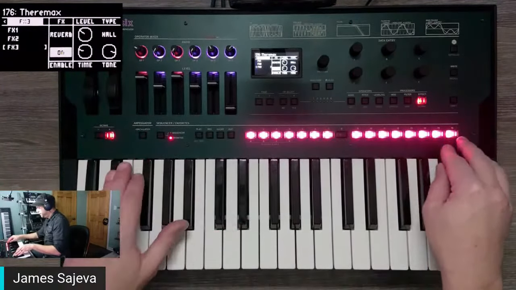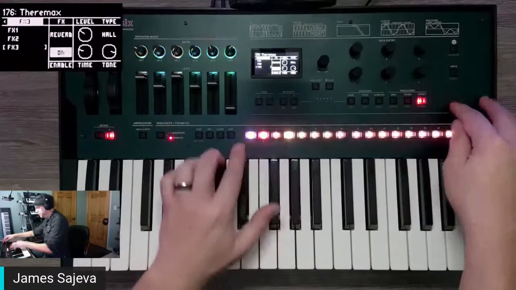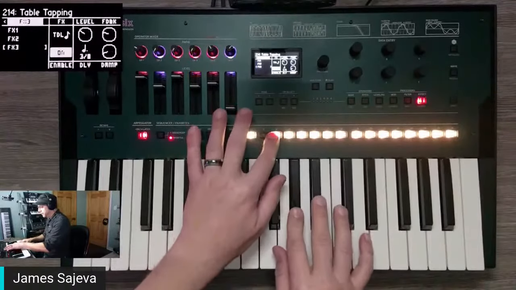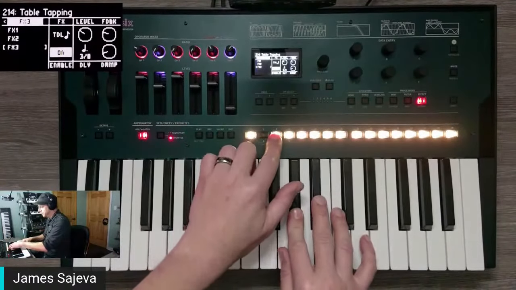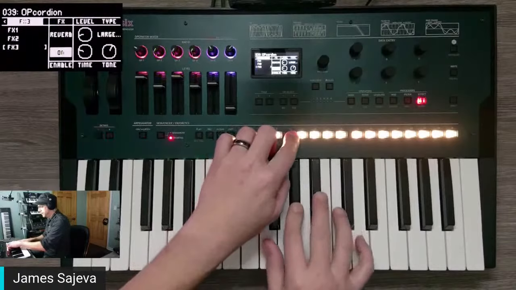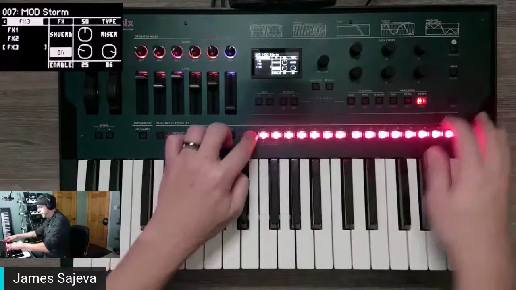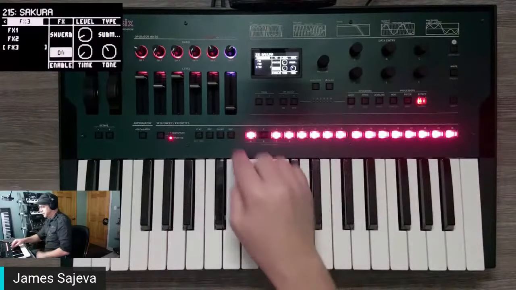And close out, do a little effects, do some new sounds here. There's one in here that I really like. Let's see if I can find it. Nice percussive stuff. There's so much to explore. It's so wonderful. I think it's Sakura is the sound I want. There it is. This is fun.